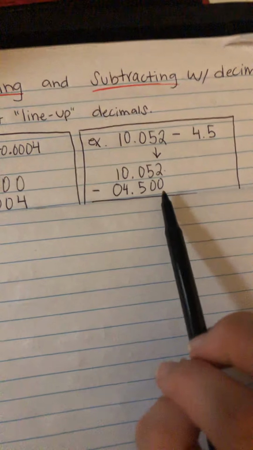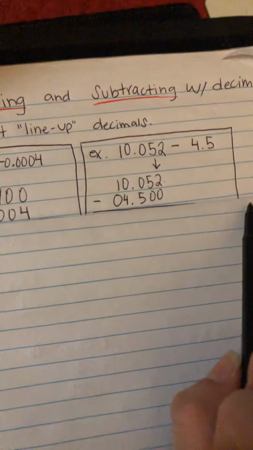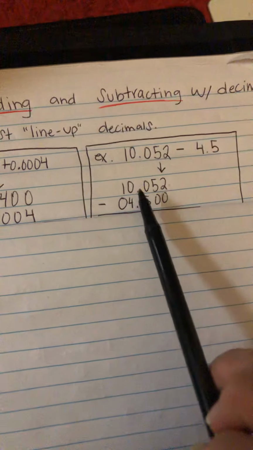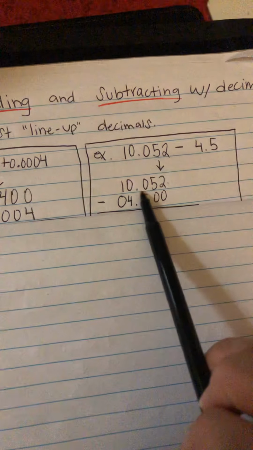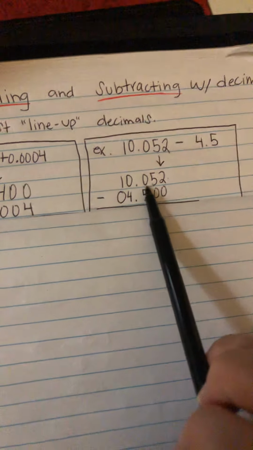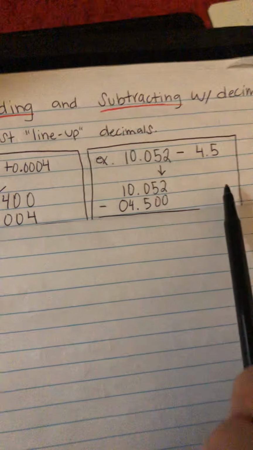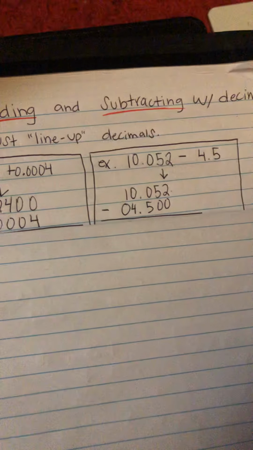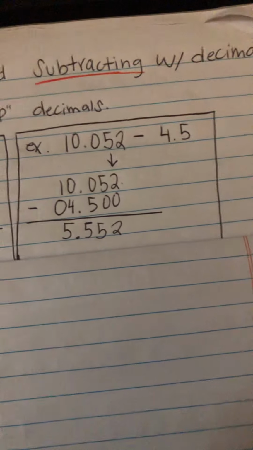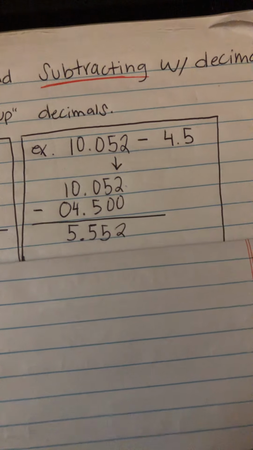Because if we add zeros towards the end of numbers, it doesn't change the value. But it's not the same as this 0, because this 0 is not at the end, so it does hold a place value. We talked about that a lot in class, so hopefully that's just a review. And then I solved the problem. If you want to pause right here and make sure you understand how to line things up.